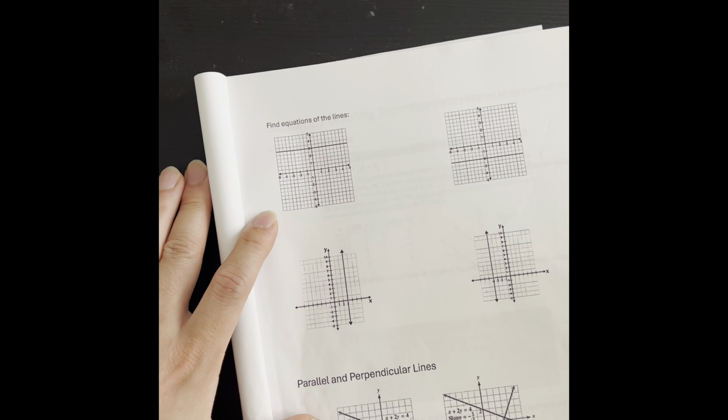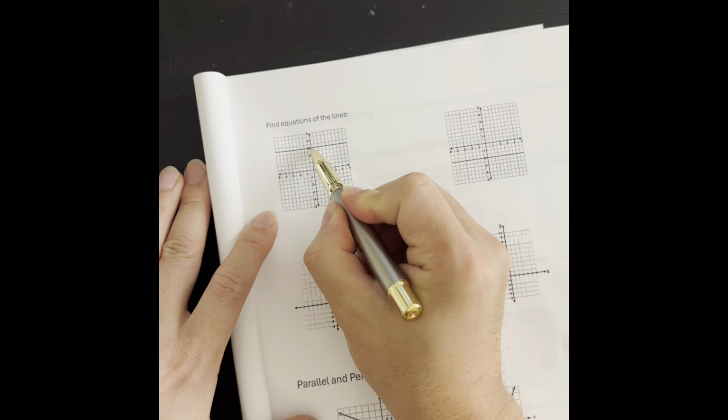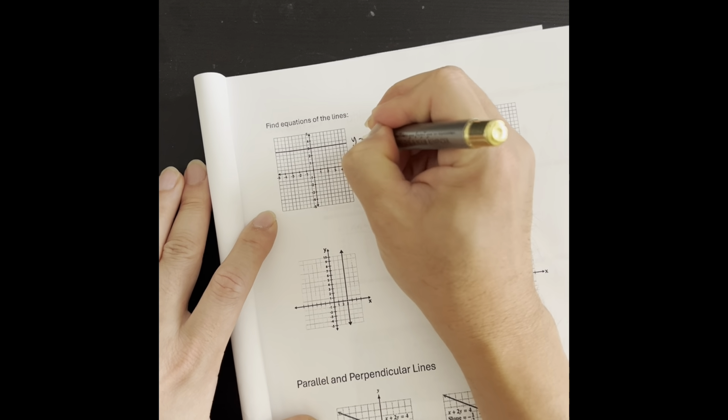So line x equals 1. So let's find the equations of these lines. This is a horizontal line that passes through the y-axis at 3. So this is the line y equals 3.